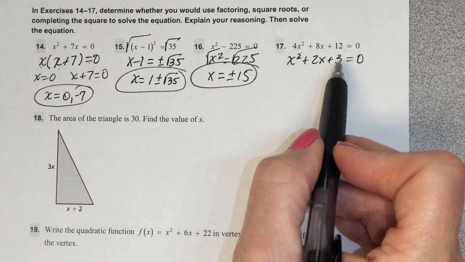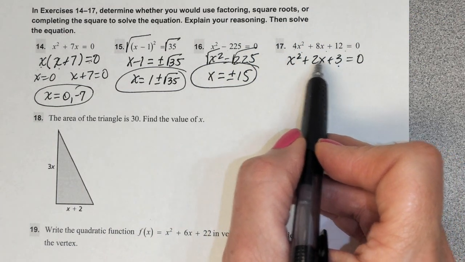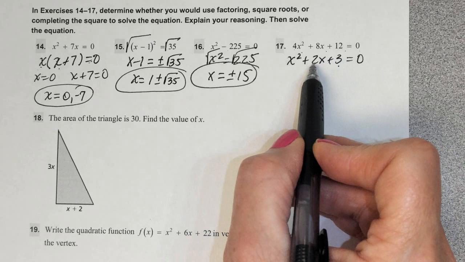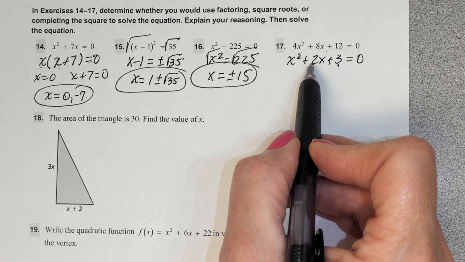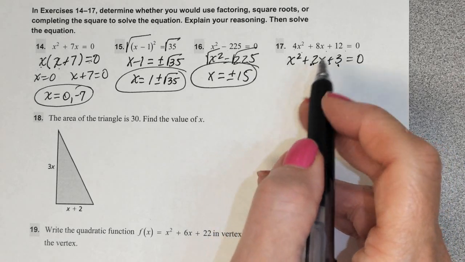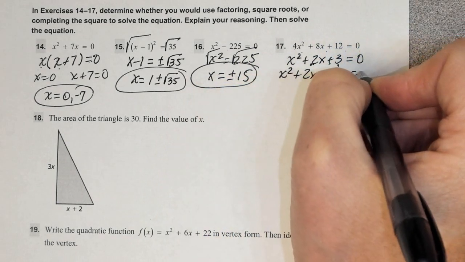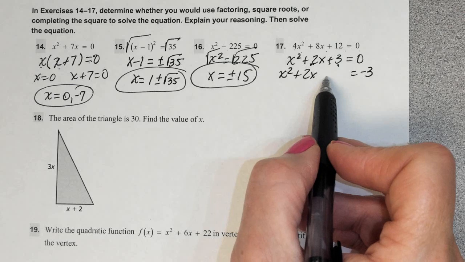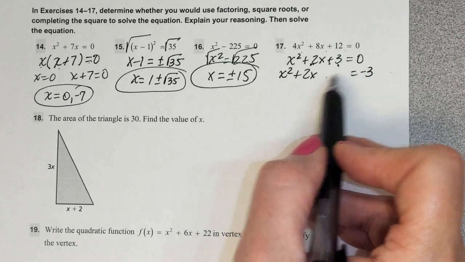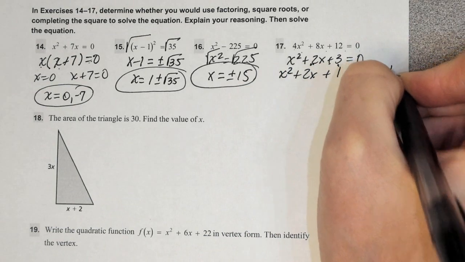But are there numbers? See if it can factor. Are there numbers that multiply to be 3 and add to be 2? Yes. Multiply to be 3. 3 and 1. Is 3 plus 1 going to give me 2? No. What am I going to have to do? Now complete the square. I have to. Take over the 3. What am I going to put on both sides? 1. Good. Add 1 to both sides.